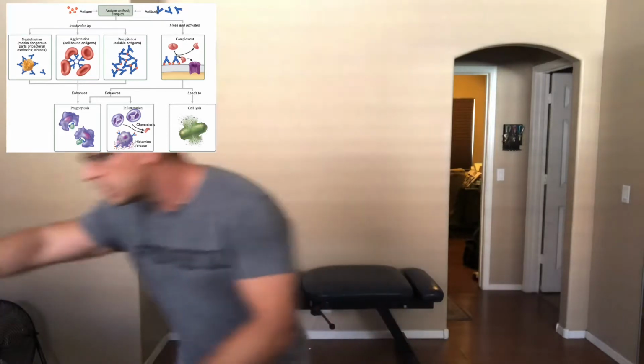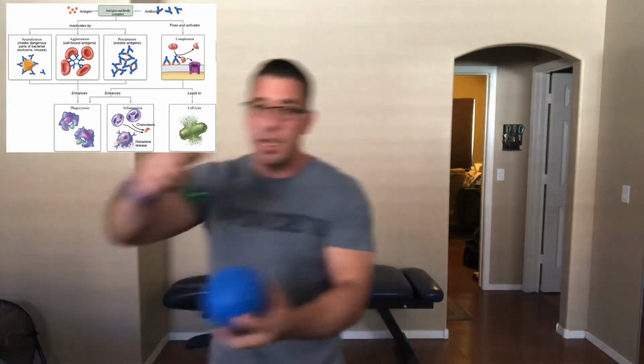These antibodies are going to bind to specific sites on the pathogen. So we'll make this blue guy the pathogen, and the antibody is going to bind to specific sites so that that pathogen, virus or bacterial exotoxin, cannot bind to our cells. Okay, so it neutralizes it.